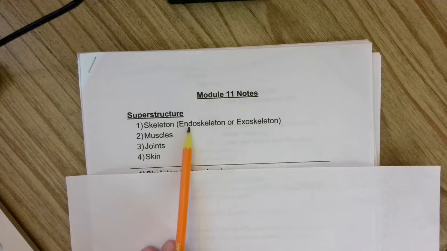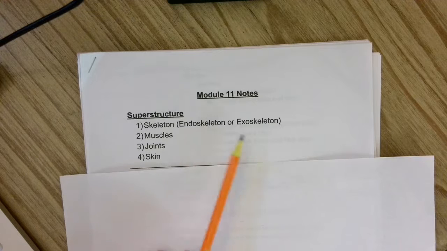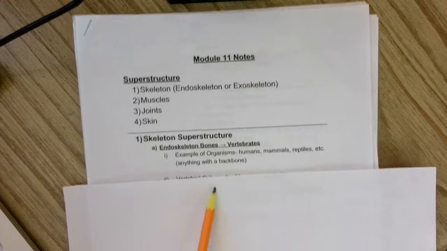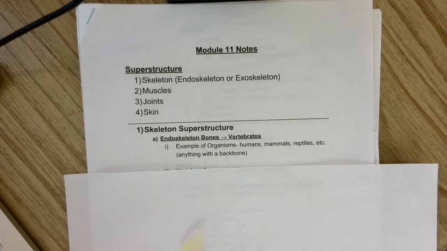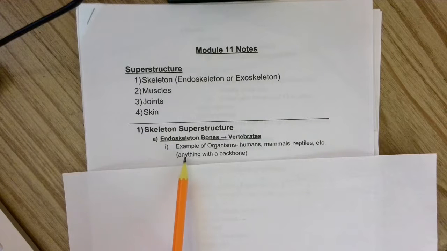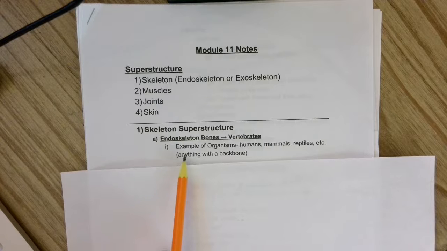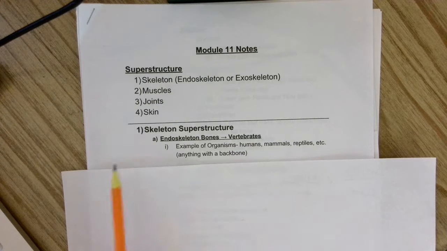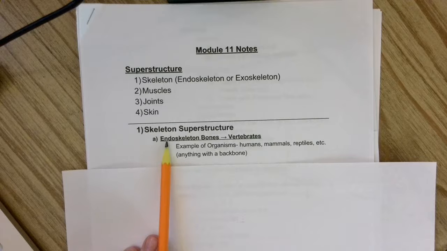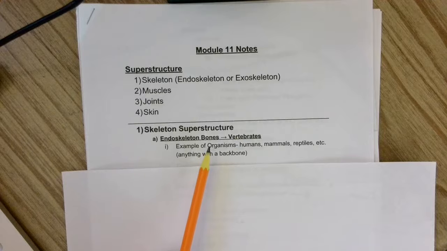So there's two types of skeleton though. There's endoskeleton and exoskeleton. So endoskeleton, and like always, I will post a picture of these notes. But endoskeleton bones are anything that represents an organism that has a backbone or a vertebrae. Okay, so you can think of mammals, fish, reptiles, birds. Anything that has a backbone is going to have an endoskeleton type of structure that makes up their body.